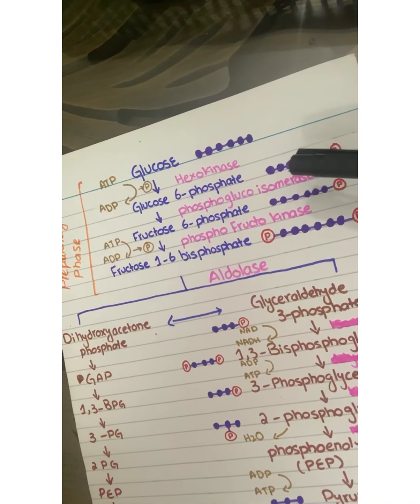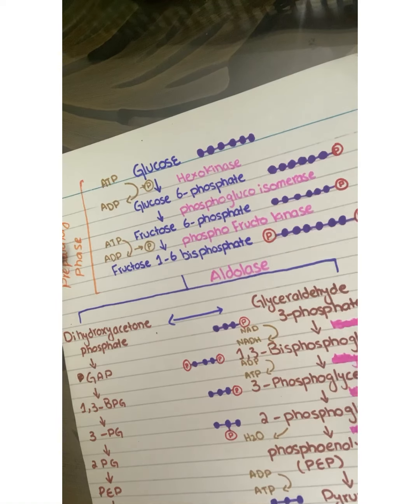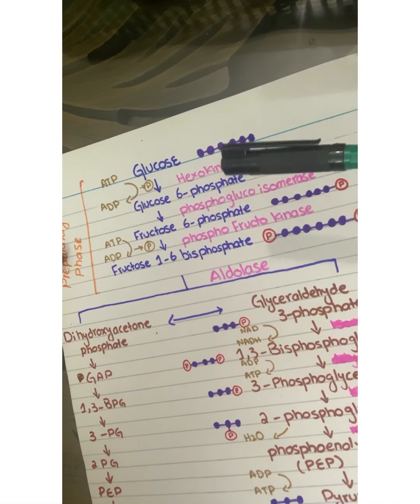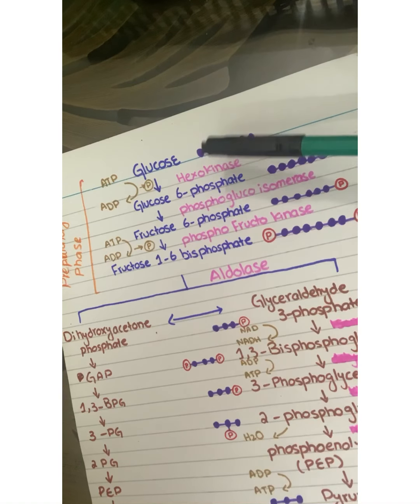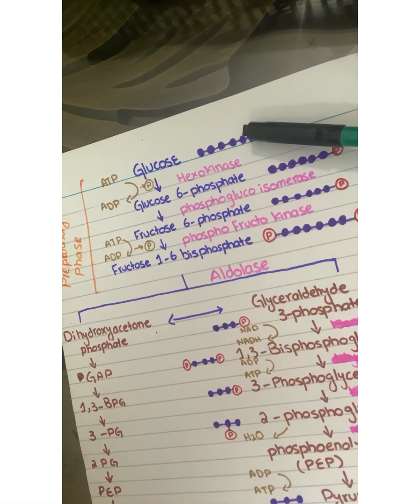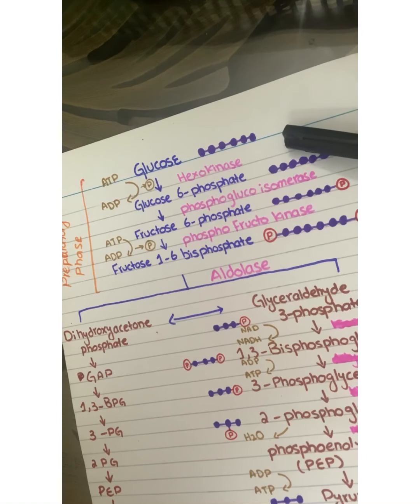We have already discussed that glycolysis consists of two phases. One is the preparatory phase and the other one is the oxidative phase. First we will discuss the preparatory phase. Starting from the first step, glucose, a 6 carbon compound, is converted into glucose 6-phosphate, also a 6 carbon compound, and the phosphate group is attached on its 6th carbon.